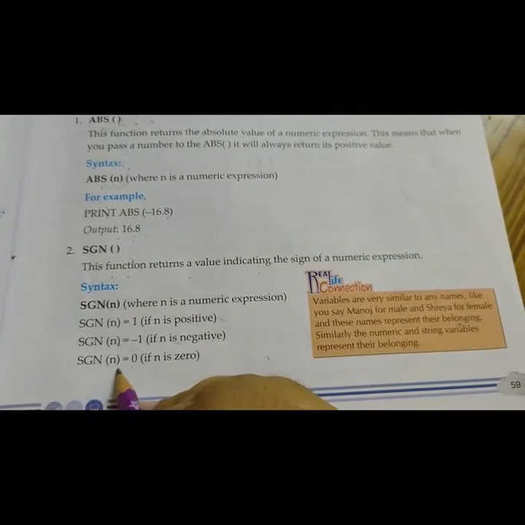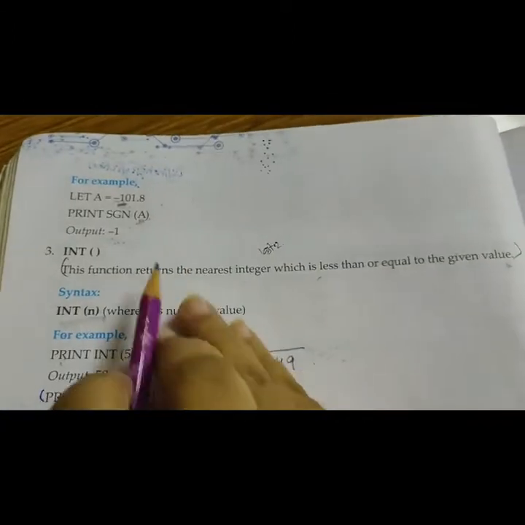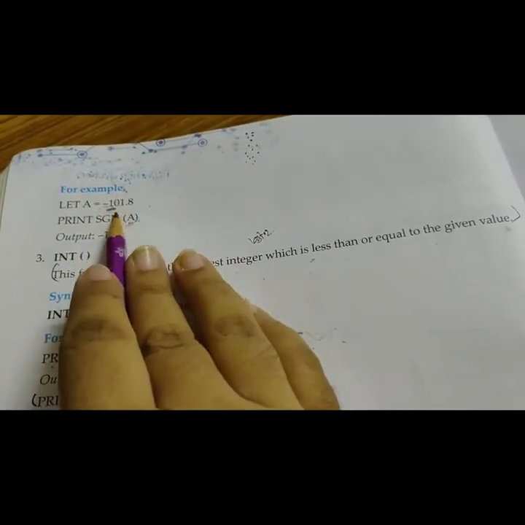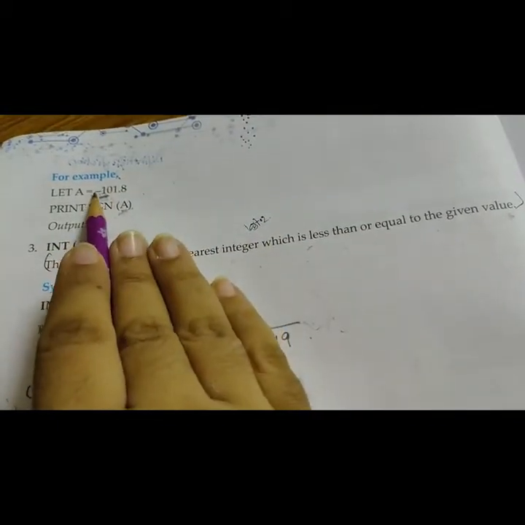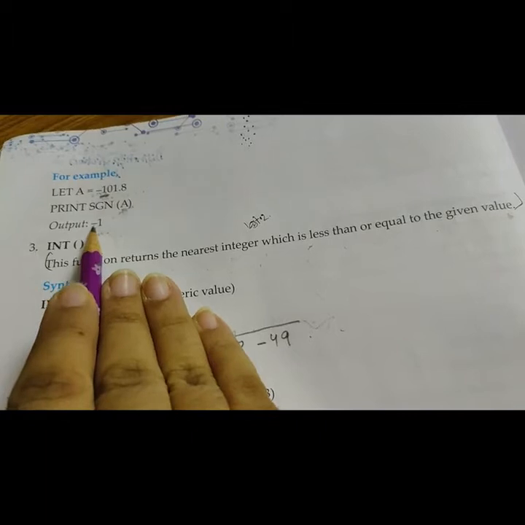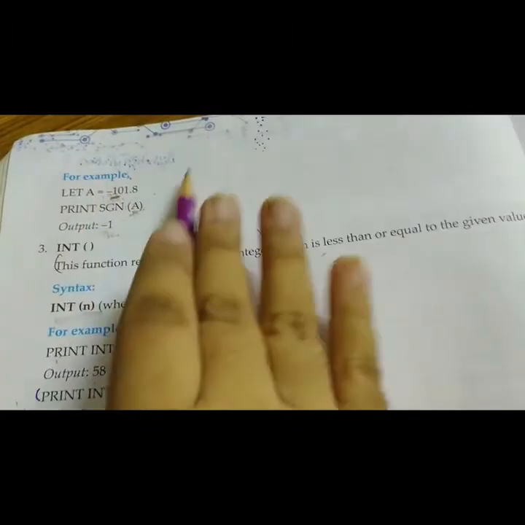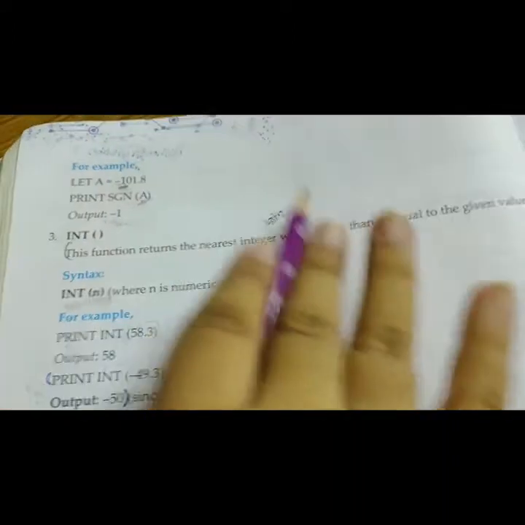If the number is 0, then it will give you 0. Here is an example. For example, let a is equal to minus 101.8. The value will be anything, but the sign is negative, so it will return only -1. It will not bother about the value. It will only bother about the sign, because the name is SGN function.